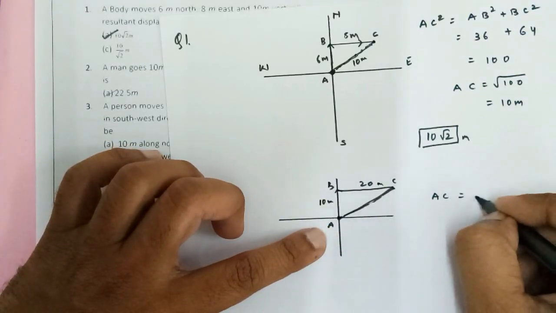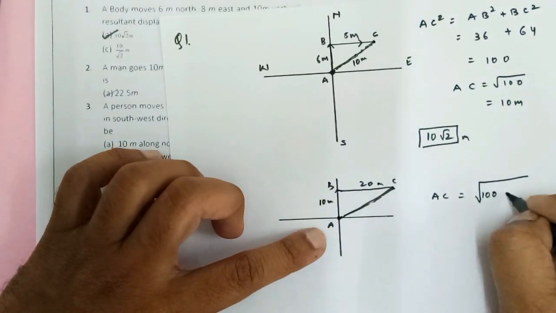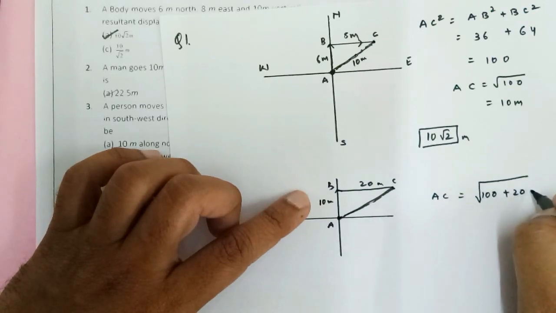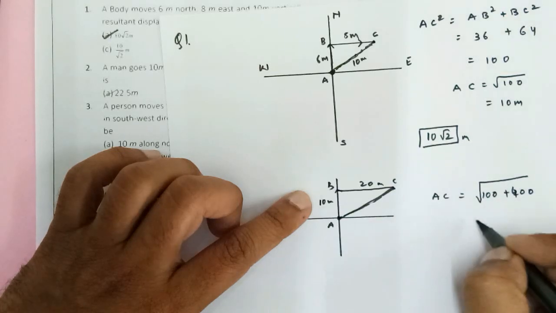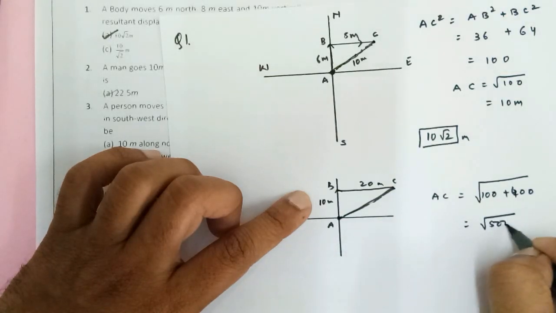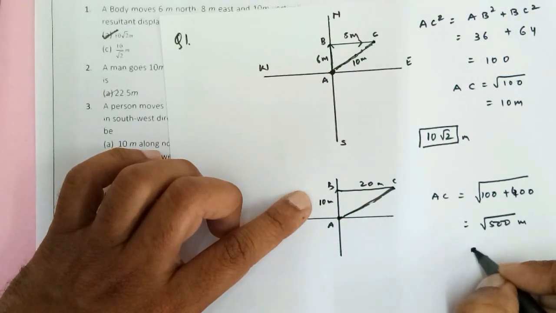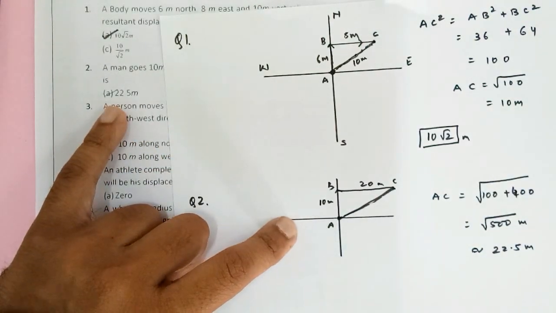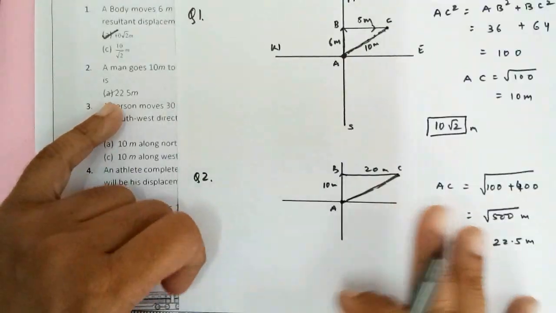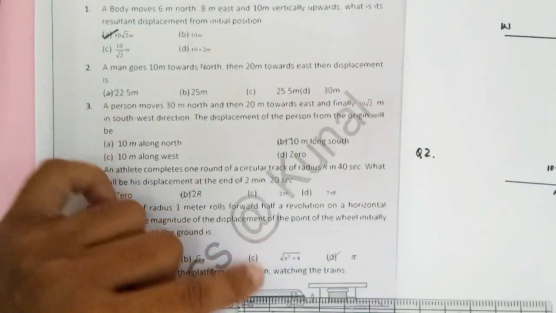So AC would be equal to under root of 100 plus 400, because 10 square is 100 and 20 square is 400. So my answer would be under root of 500 meters. That turns out to be approximately 22.5 meters, right? So our answer is 22.5 meters. A option is the correct answer.